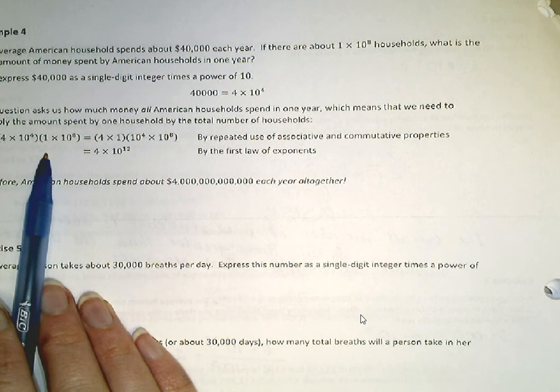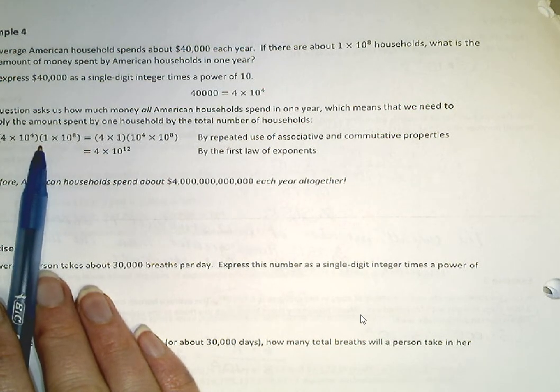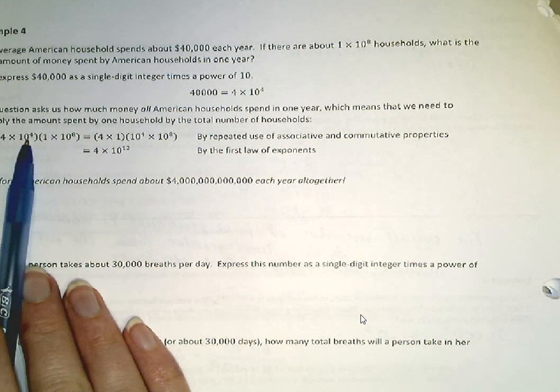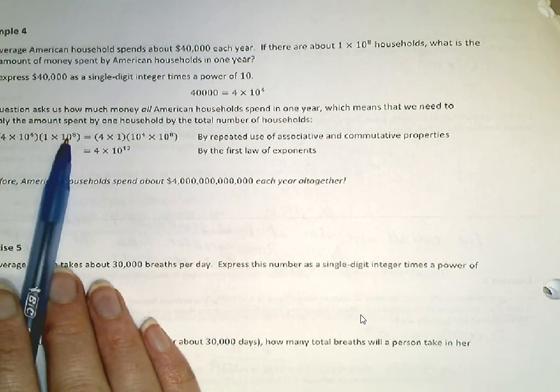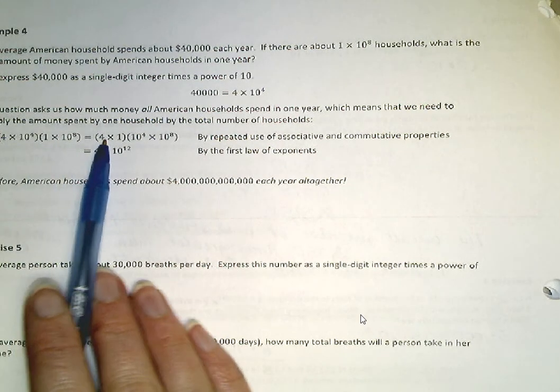By the commutative property of multiplication, I can switch numbers around. What is this exactly? This is 4 times 10 to the 4th times 1 times 10 to the 8th. So what we are really doing, we are just changing 10 to the 4th and 1 to put these two together.